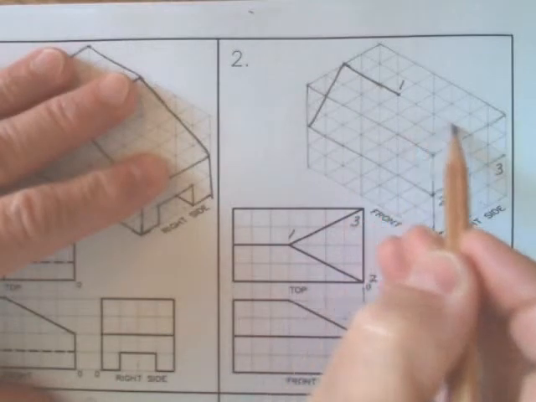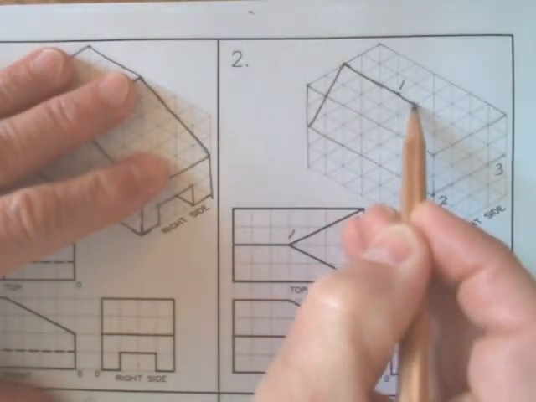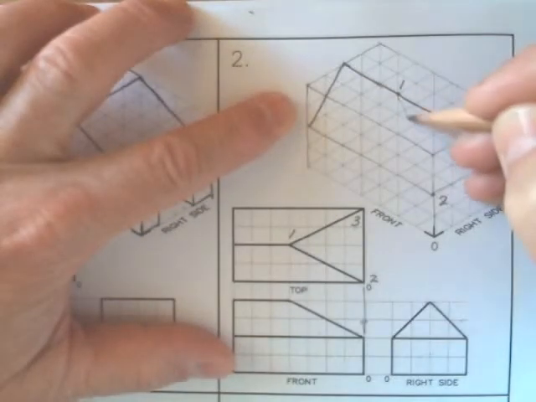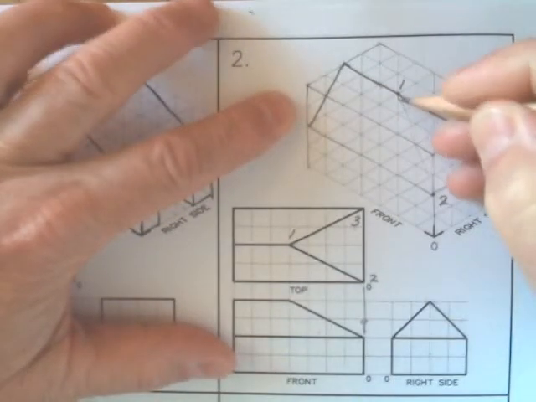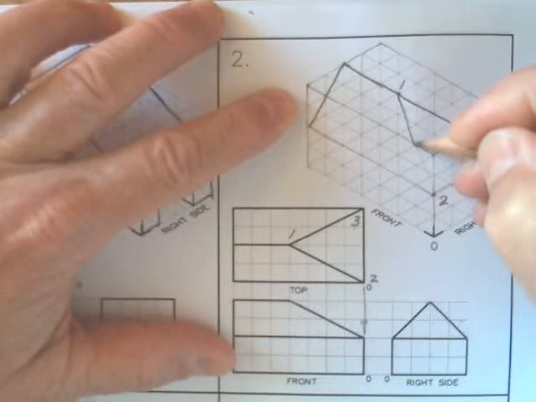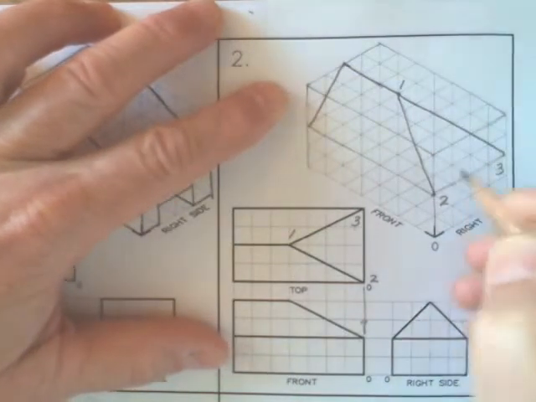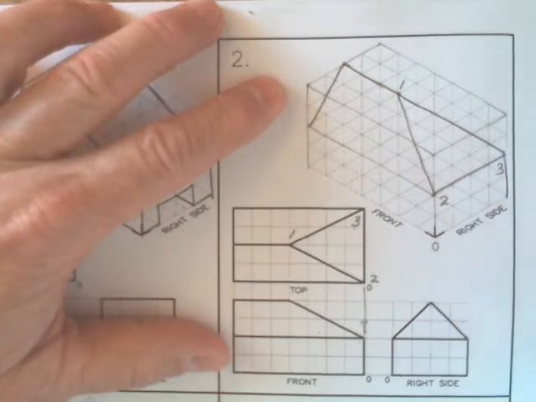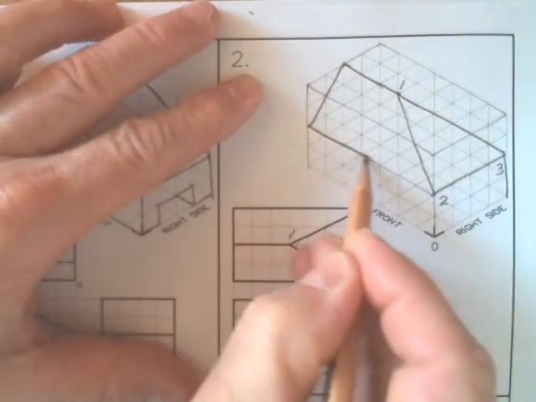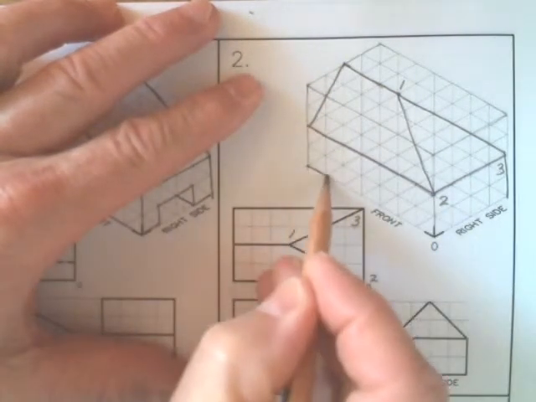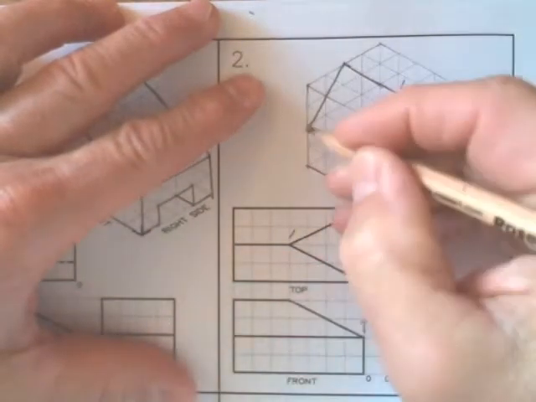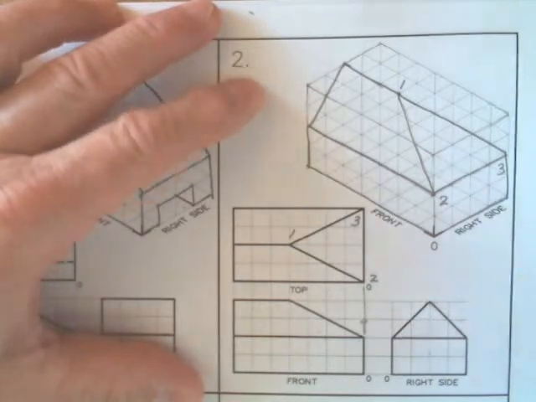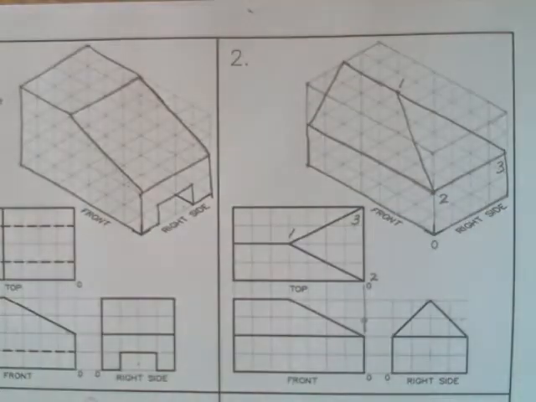Now I simply connect those and my isometric is complete.